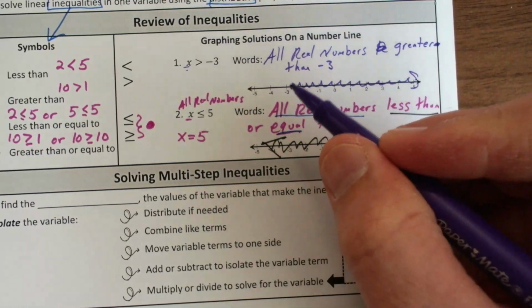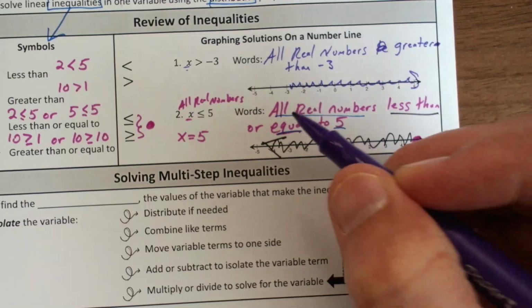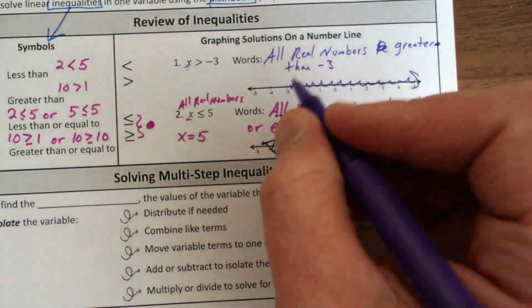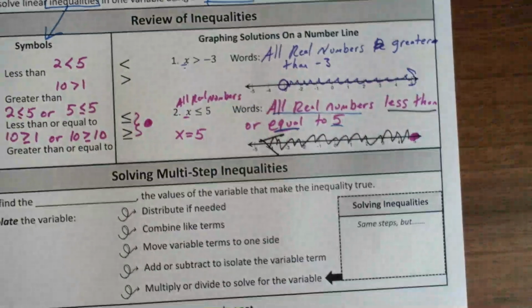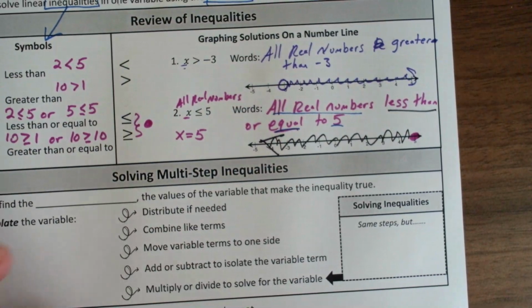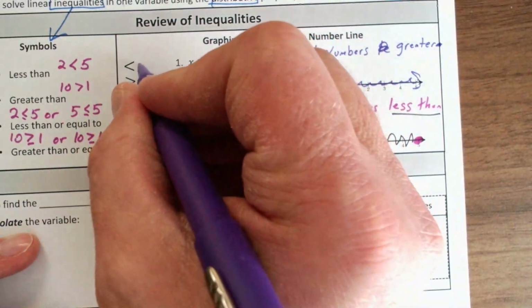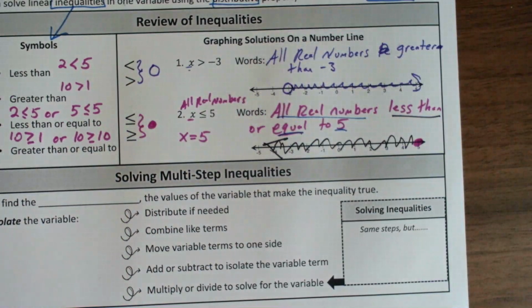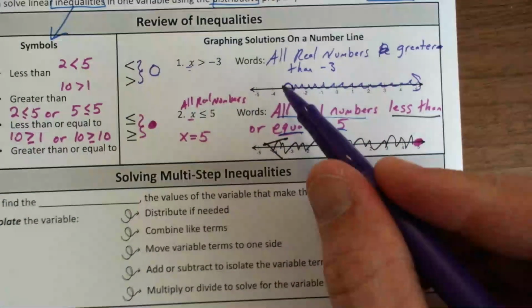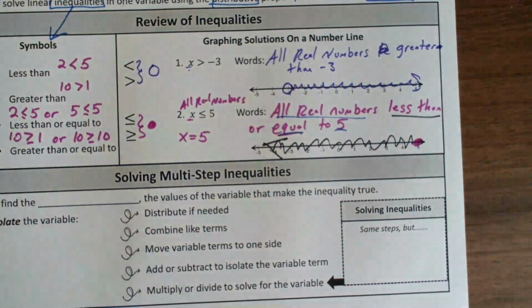But I don't want to include -3. I just want to know that that's the place I started. So what I'm going to do is protect -3 by putting a little circle around it and defending it. This open circle means that that is your starting place, but you're not including it. You're including all of the values above that starting point. So that -3 right now is protected because it is only greater than, it is not greater than or equal to.